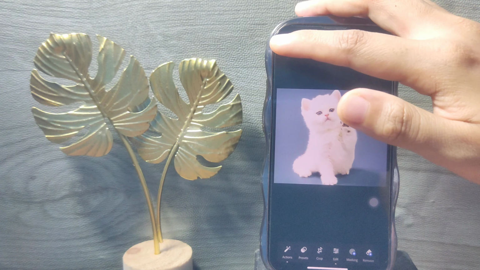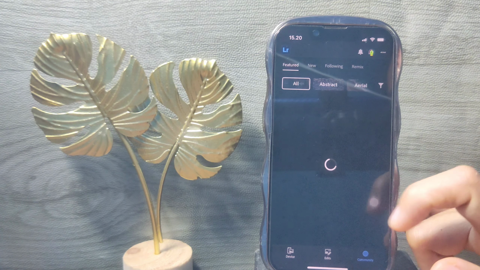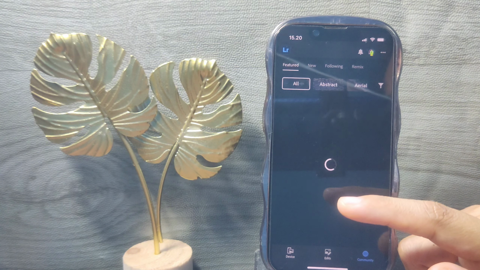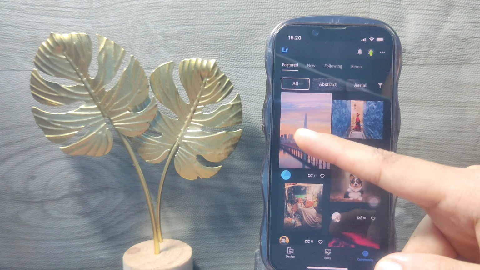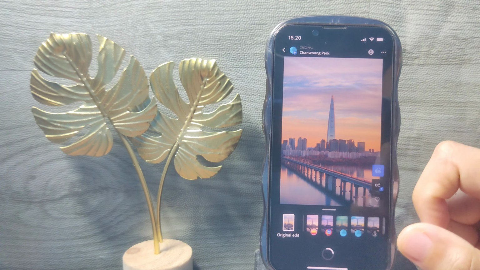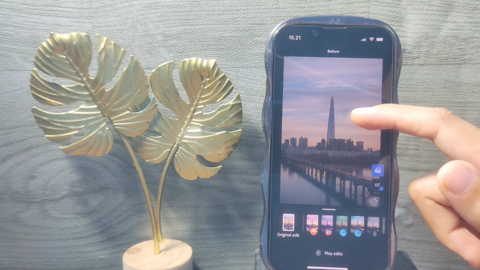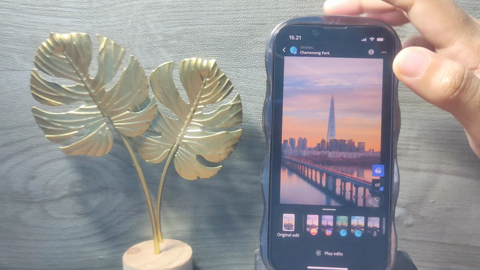And also here you can go to this community to see other people's original photos, and here we have to wait for a second. For example, here I'm gonna tap on this edited photo, and to see the original photo as before, you just have to tap and hold for a second like this, and this is the original of the photo. Yeah guys, so I think it's enough from me.